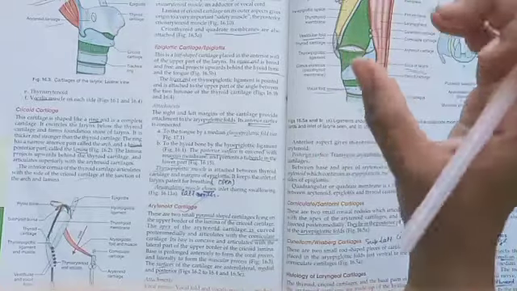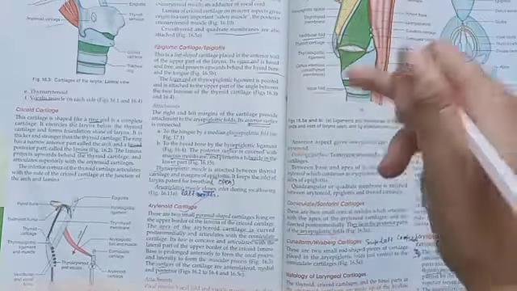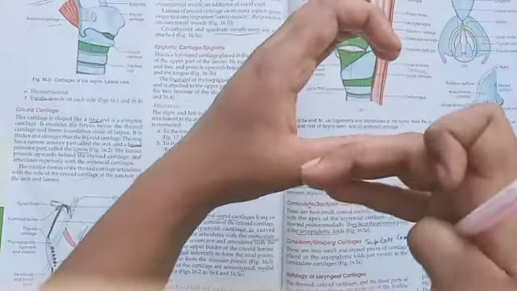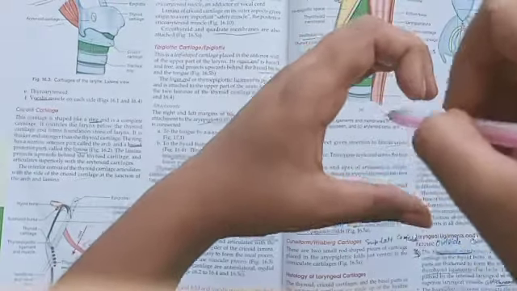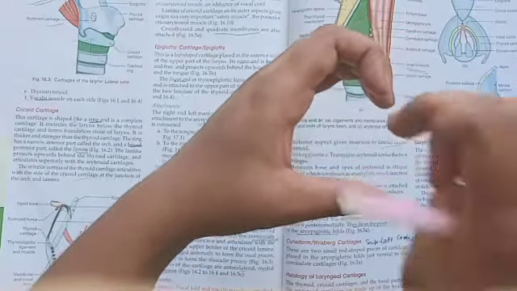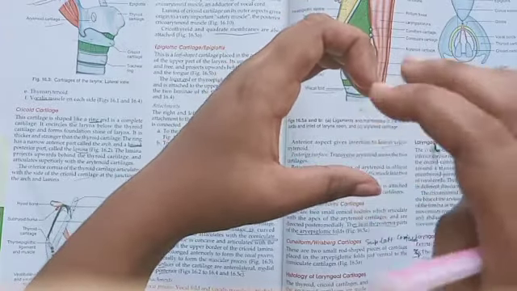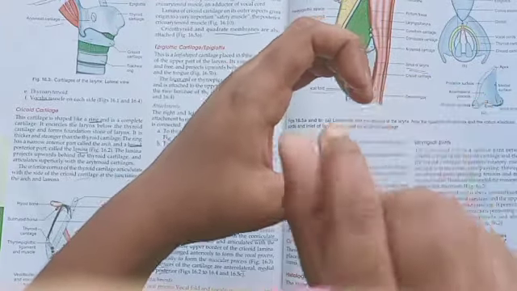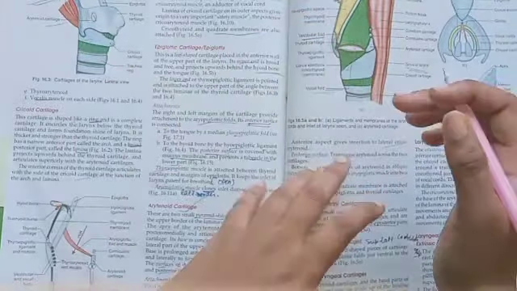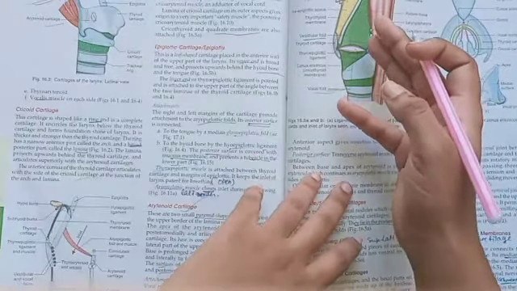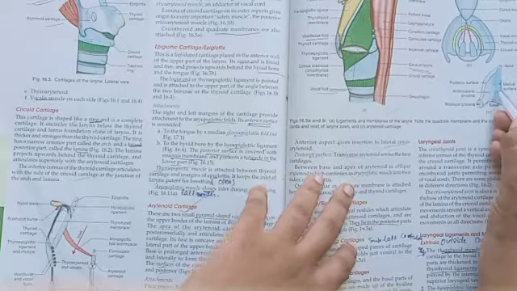So the aryepiglottic fold is lined by the mucous membrane. Posteriorly this is the arytenoid and anteriorly the epiglottis. So a fold is formed that is called the aryepiglottic fold. And in this aryepiglottic fold of mucous membrane, both the corniculate and the cuneiform cartilage are attached towards the arytenoid. The medial surface of the arytenoid is mainly covered by the mucous membrane.